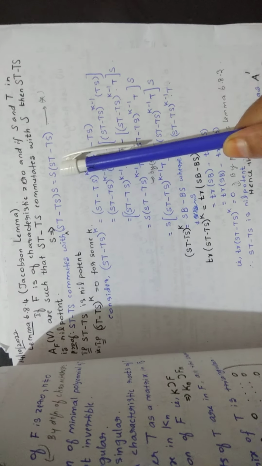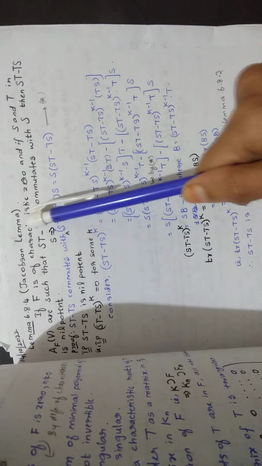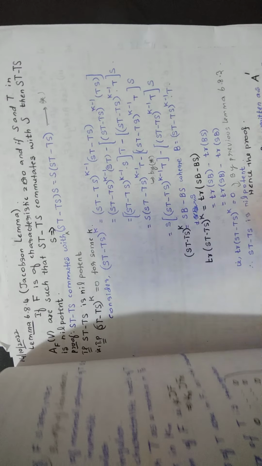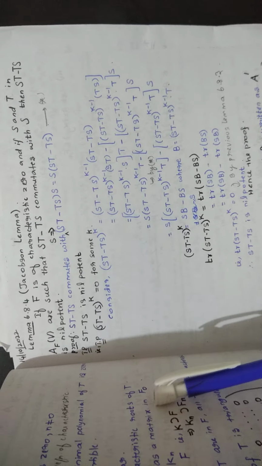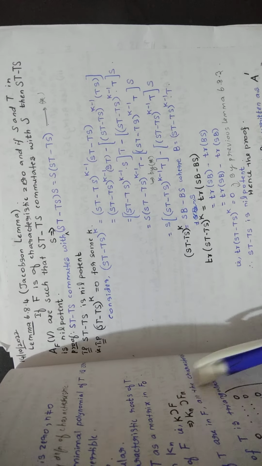This is the meaning. Then, if these conditions are there, we have to prove ST minus TS is nilpotent. That is what we are going to prove.